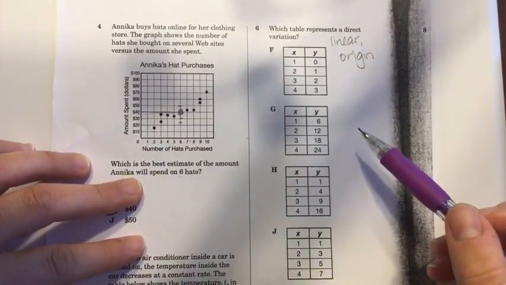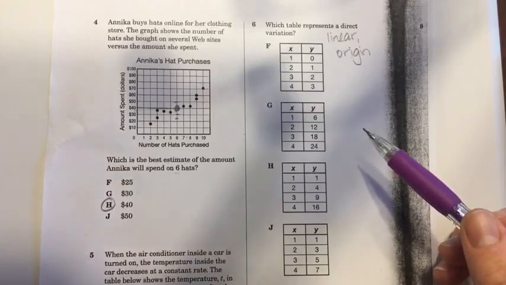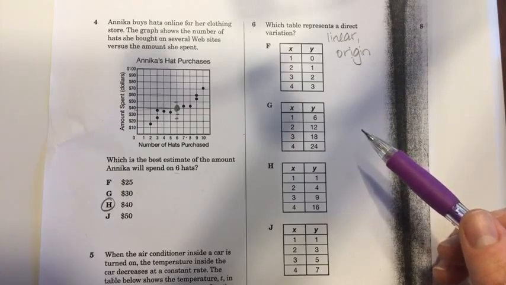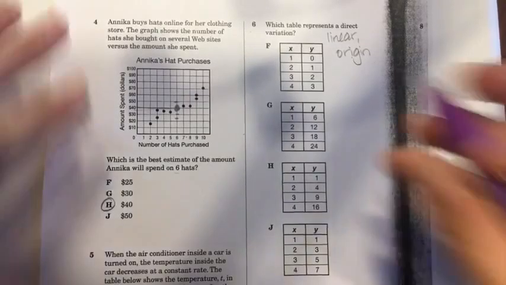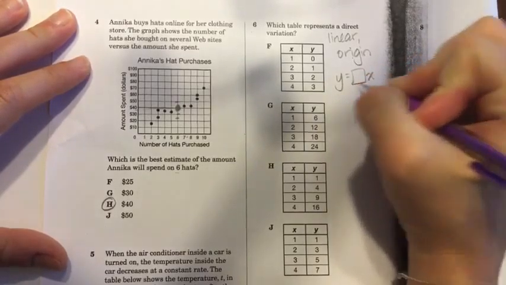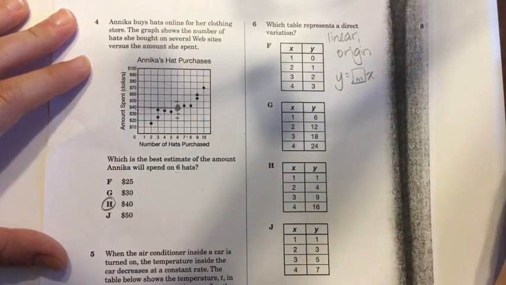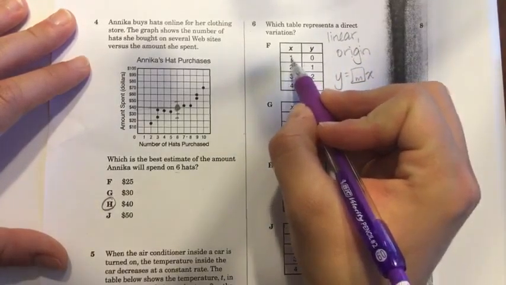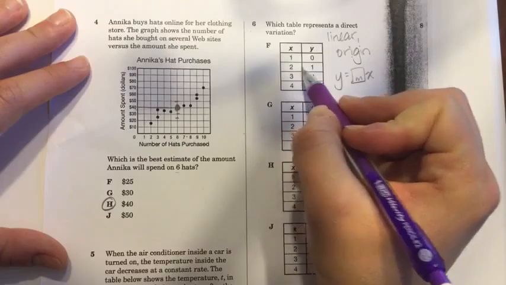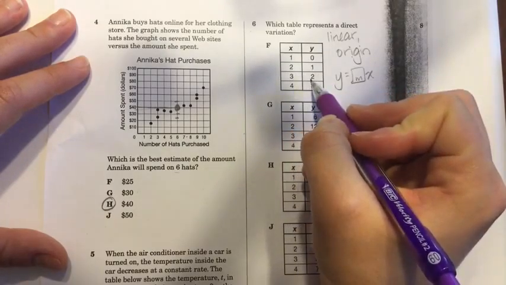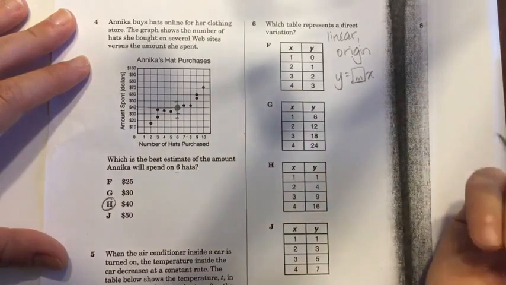This one, I would pull out some graph paper. I would graph every single option and see which one has all your dots line up in a perfect straight line and are all linear. The other thing is, if you think about trying to write a formula for them, that's basically just like y equals mx, like you're just multiplying by the same thing every time. Well, this would have to be 1 times 0, 2 times a half, 3 times 2/3. It's not really working out, okay?